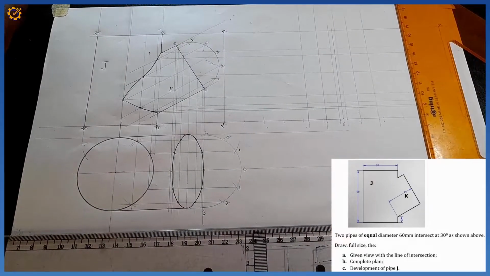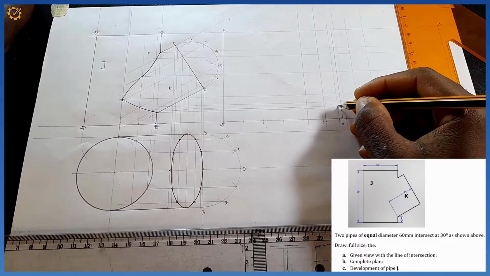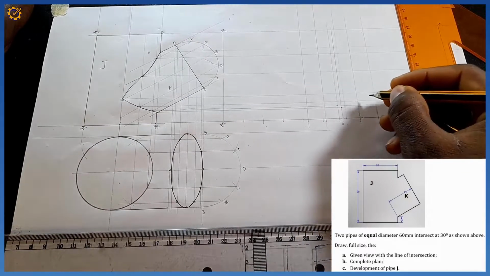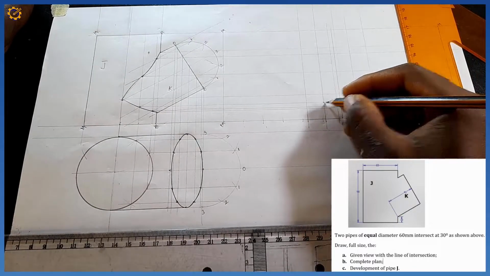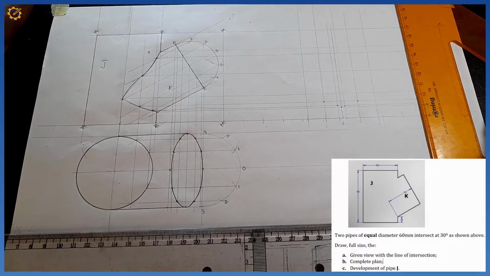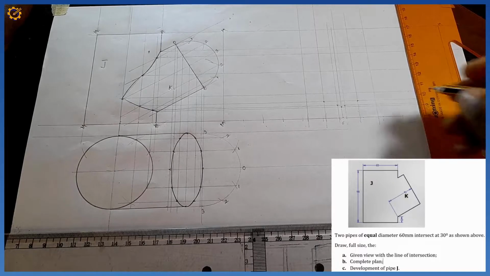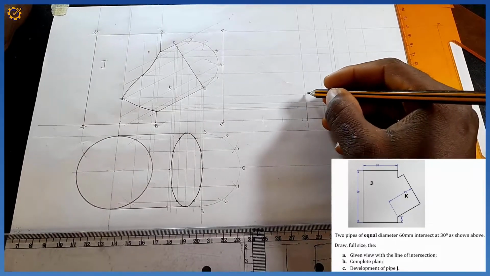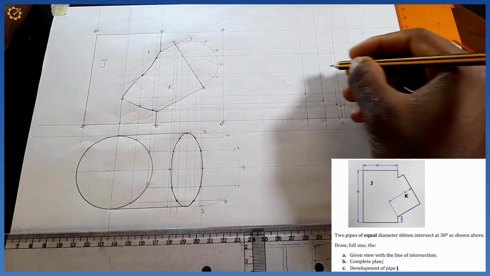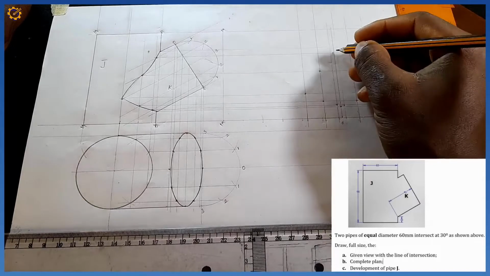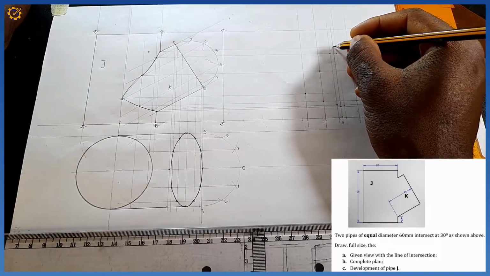So what's the next procedure now? So I call first mark here, second mark right here, third mark right here, fourth mark right here, fifth mark right here, sixth mark right here, and the seventh mark will be what?